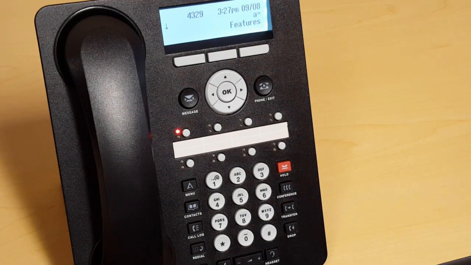Transfer lets you transfer a call to another destination, primarily another extension, but if administered, an external number as well. Keep in mind that if external transfers are allowed, 2 outside lines will be in use for the duration of the call. This can make you vulnerable to toll fraud if not careful.